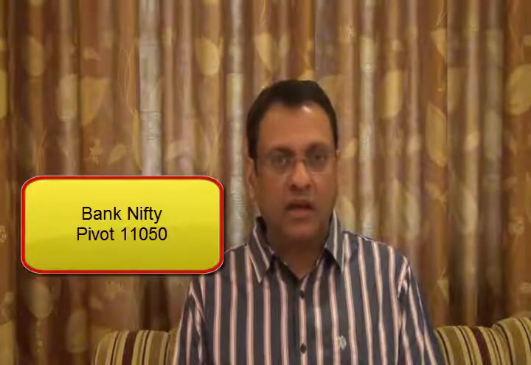Nifty hit a low, tested the support of 6180 yesterday and closed above around the 6200 mark. 6200 seems to be the pivot as of now. Any break and close below 6150 could test 6180, could test 6150 to 6130. A break below 6130 could see another 80 to 100 point fall.